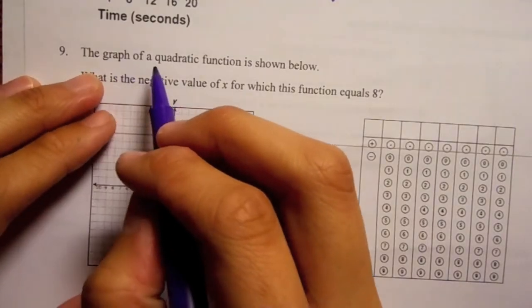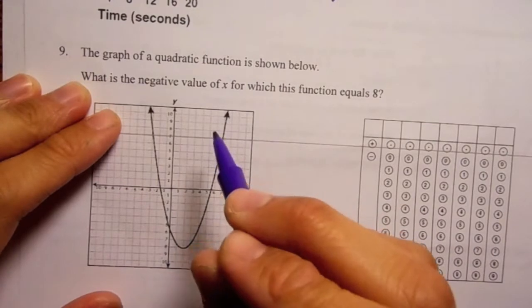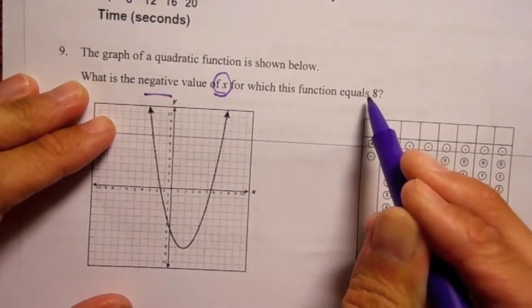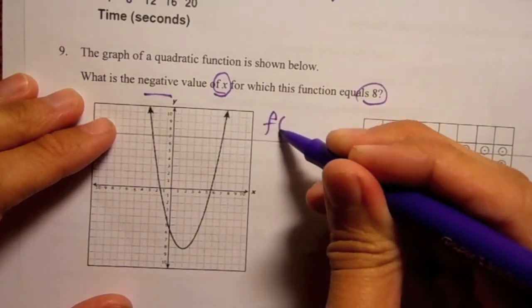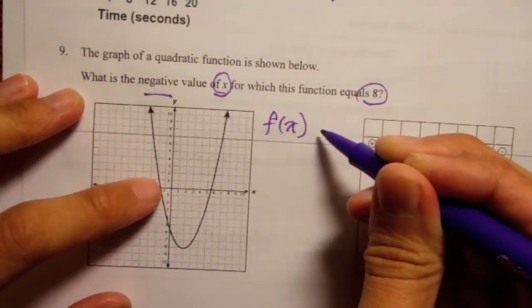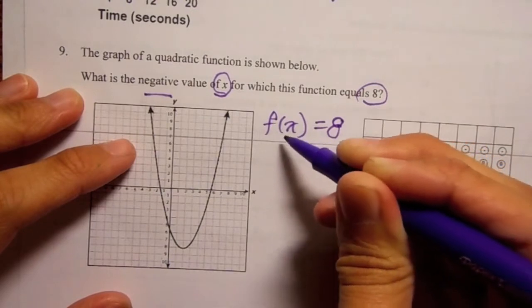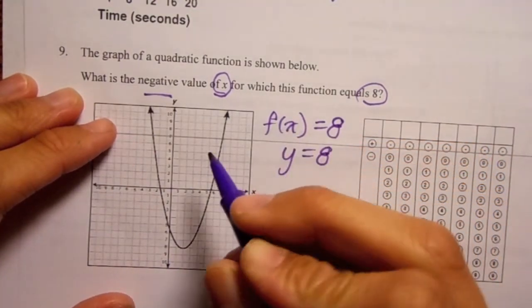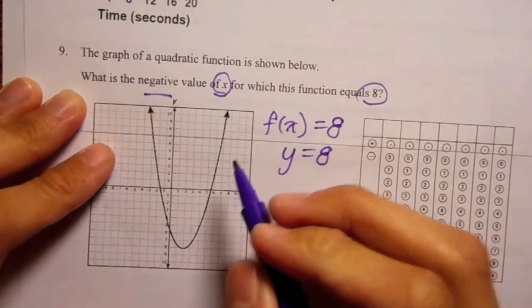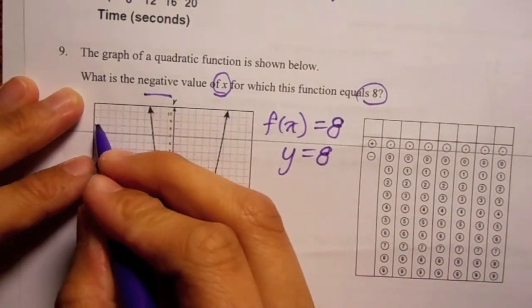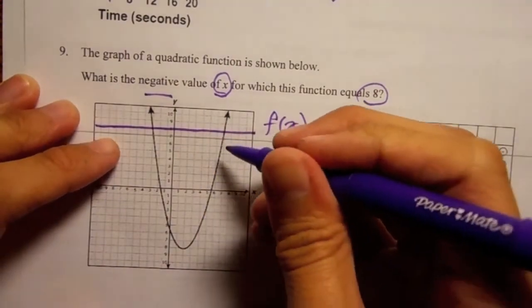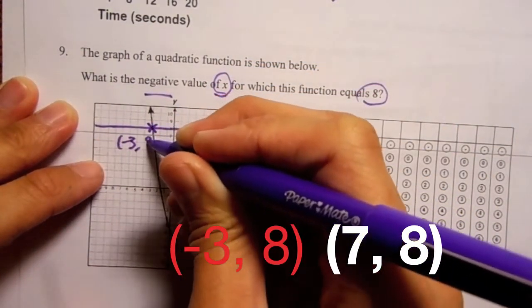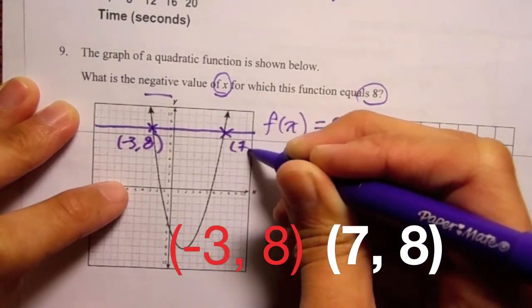Number 9 states the graph of a quadratic function is shown below. Ta-da! What is the negative value of x for which this function equals 8? So if a function equals 8, f of x is the same thing as y, isn't it? So I want to find when y is equal to 8. Y equals 8, that's a horizontal line somewhere that looks like this. Y is equal to 8, 2 points in my graph at negative 3, 8, and 7, 8.